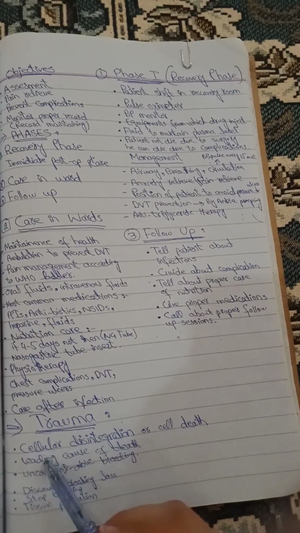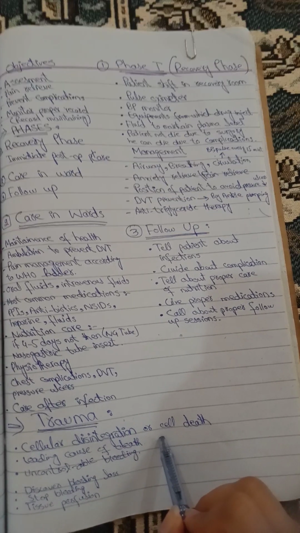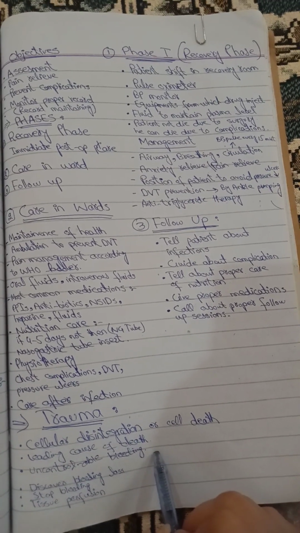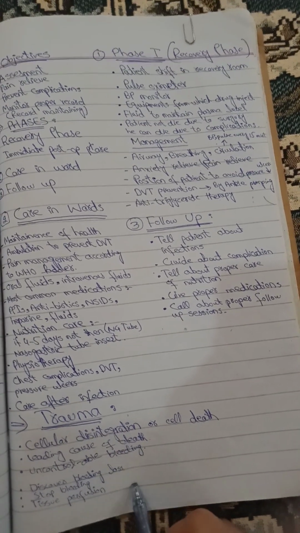What is trauma? Cellular disintegration or cell death leading to the cause of death of cells is called trauma. Uncontrollable bleeding occurs in trauma. Discover bleeding loss, stop bleeding and tissue perfusion.